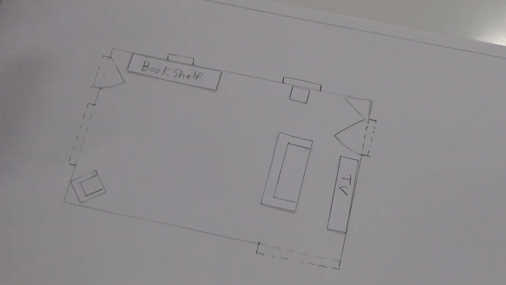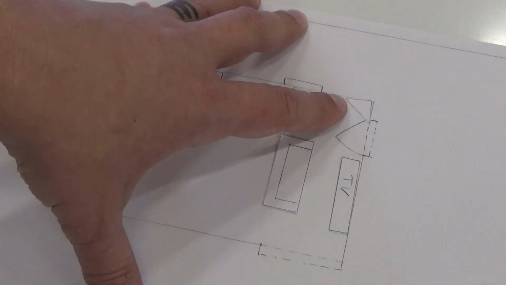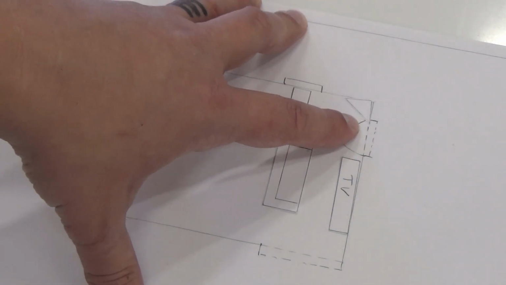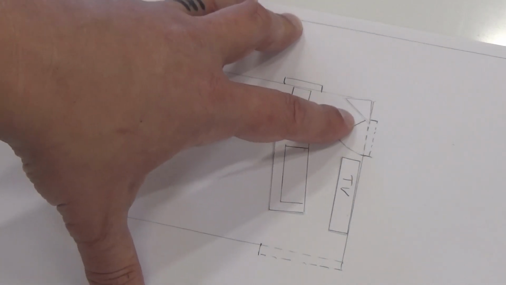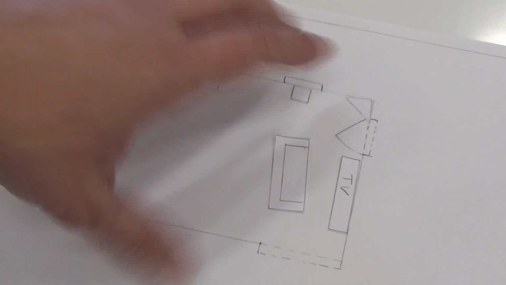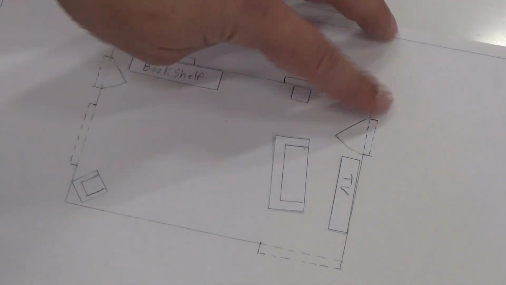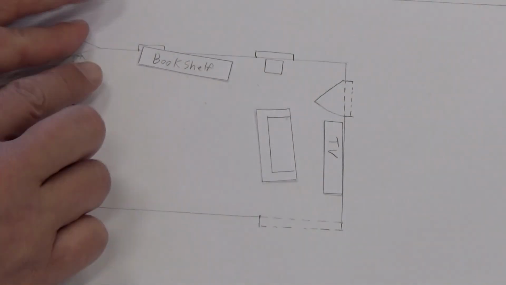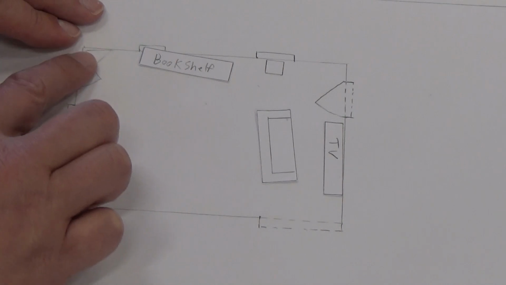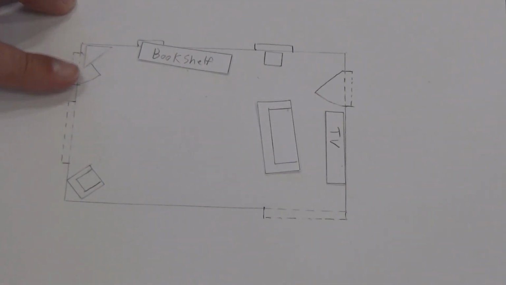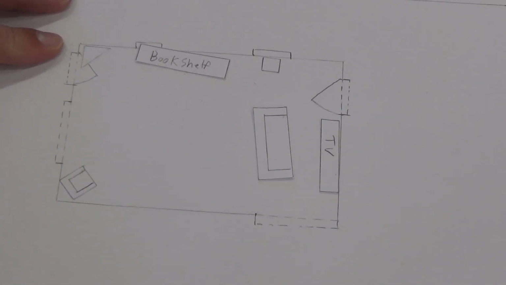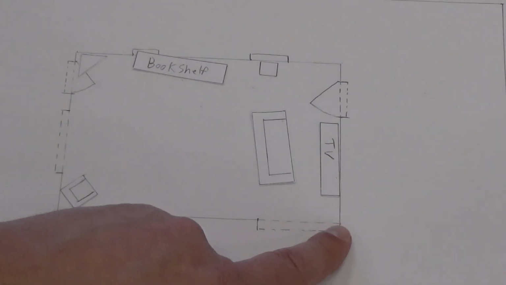But there's problems here. For instance, this corner statue, I can't put it here because it doesn't fit with the door there. And I can't put it in this other corner because of this closet door that I have right here. So you can see now the door opens up into it. There really isn't a corner here.